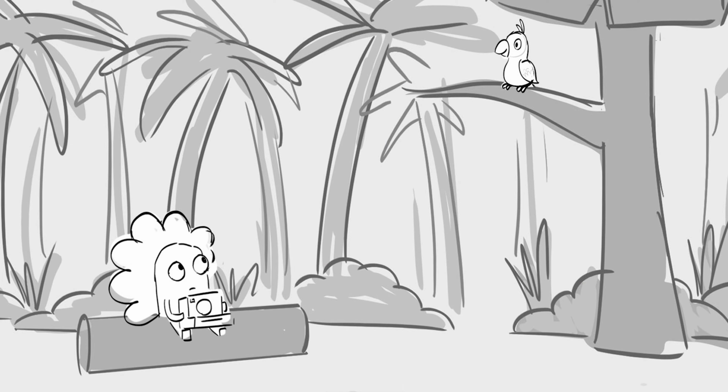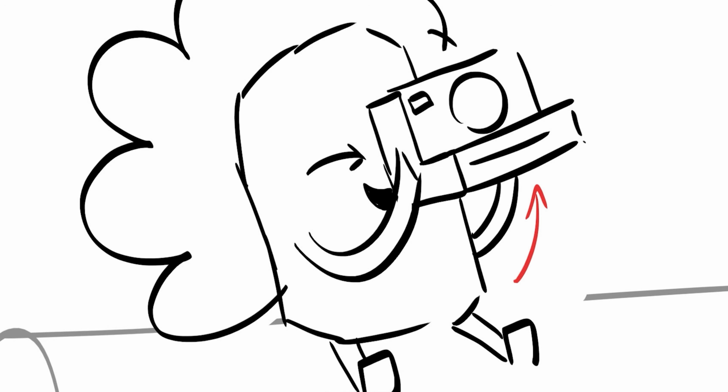My favorite part of the process is probably the first cuts of the animatic, because you're putting everything into context for the first time. So it's very exciting to see it as an 11-minute episode with the storyboards and the dialogue and the music and the sound effects. So that's probably my favorite part of the pipeline.